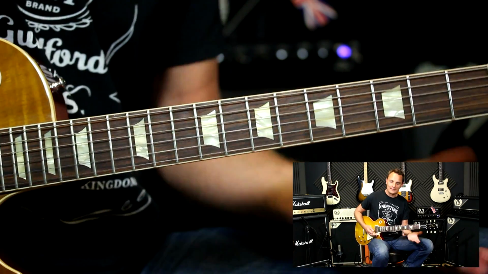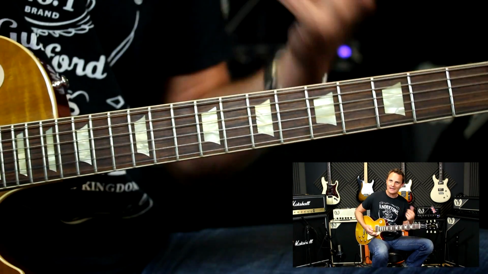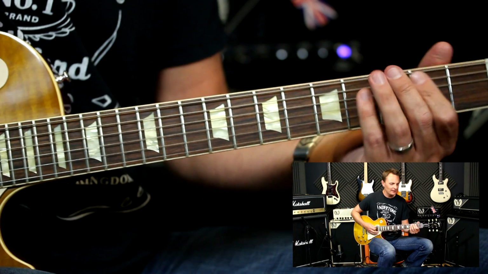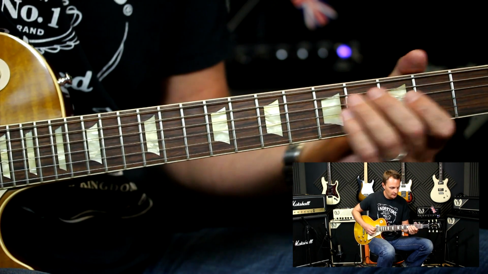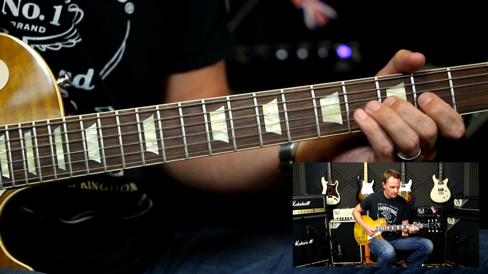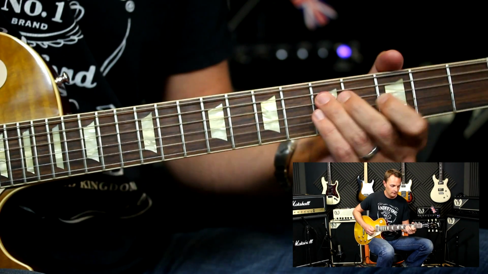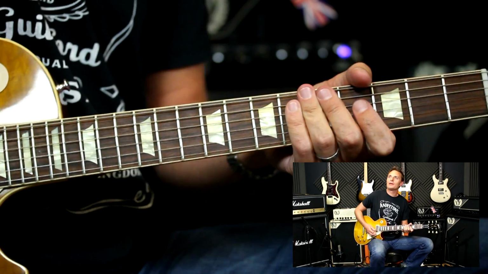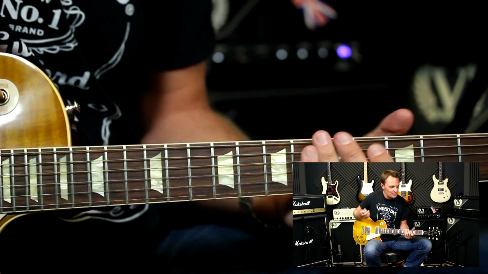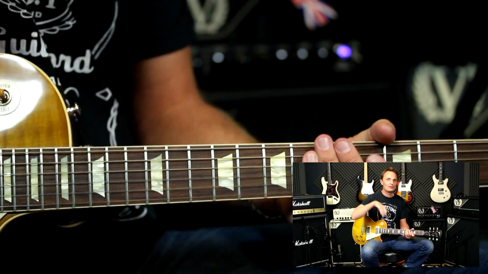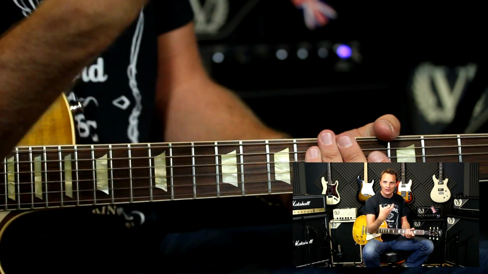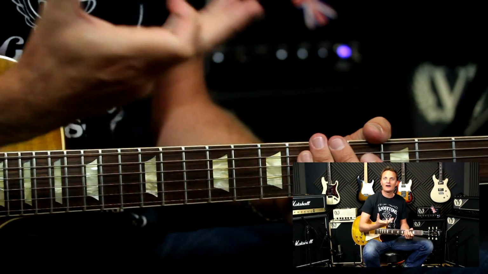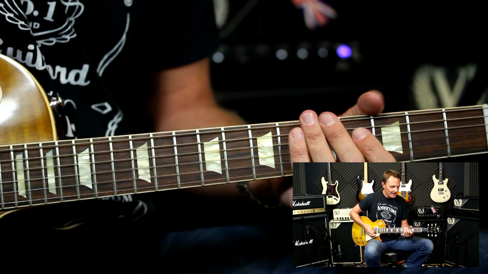What I'm not doing is playing them all within the same lick, though. I'm guessing that's going to sound a bit odd. Let's try it. Don't know, you could probably work that in somewhere, but it doesn't sound super smooth. You really want your passing notes to be accents, not the main part of the lick.